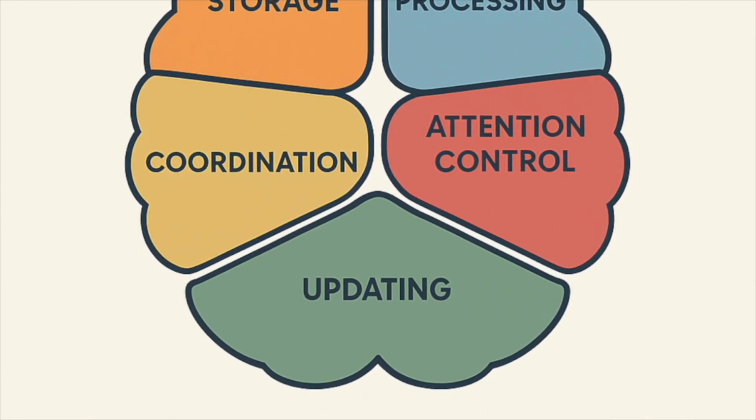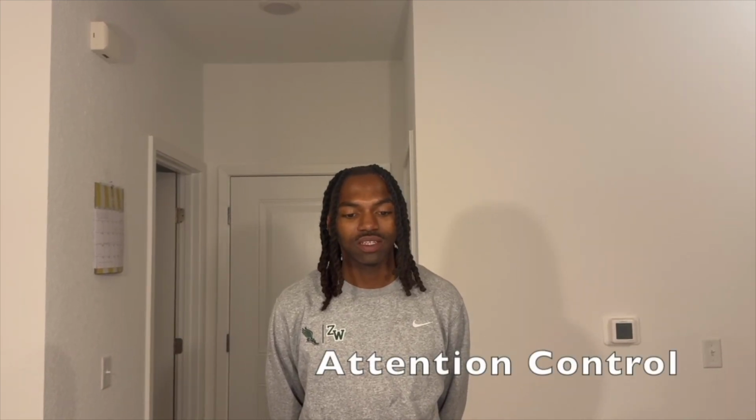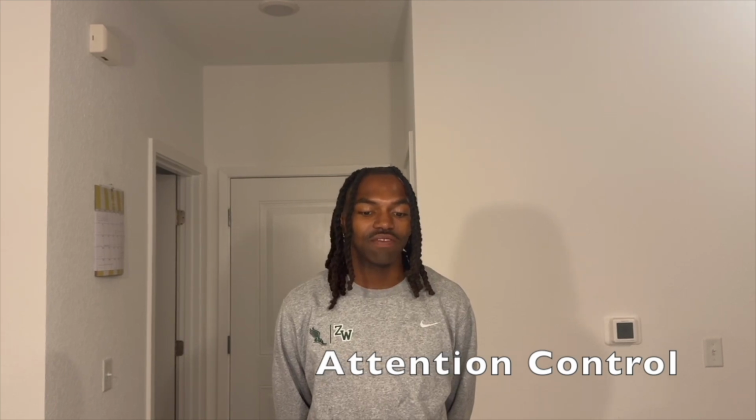The first part of the Big 5 is the storage, and this is known for holding information temporarily in the learner. Second is going to be processing, which is mentally manipulating or using that information. The third is attention control, and this is the ability to stay focused and ignoring distractions. The fourth is coordination, managing multiple types of information at once. And the fifth is updating, replacing old information with new as you go throughout the lesson.